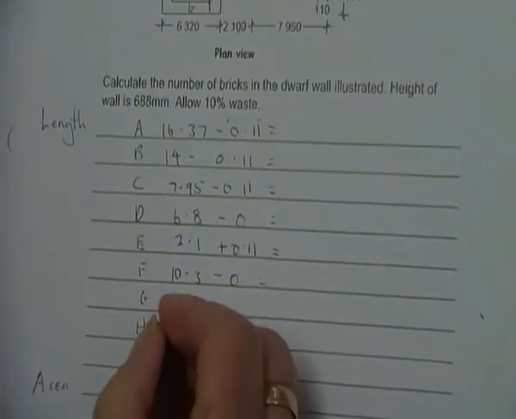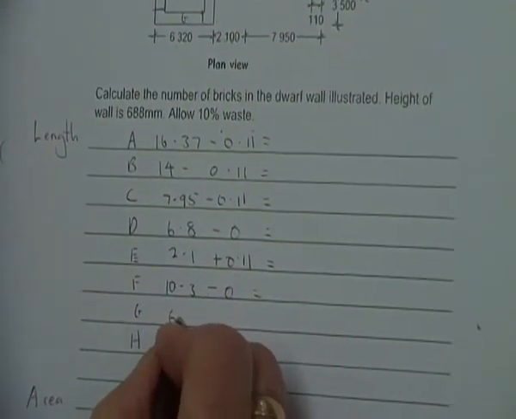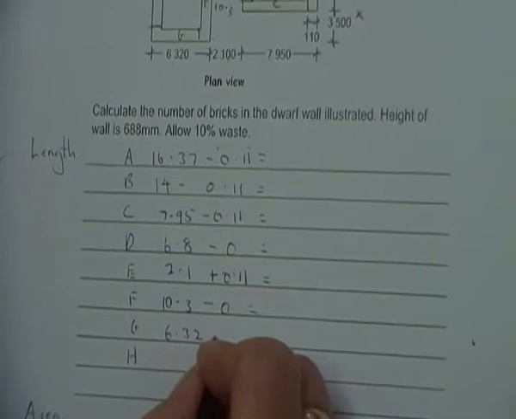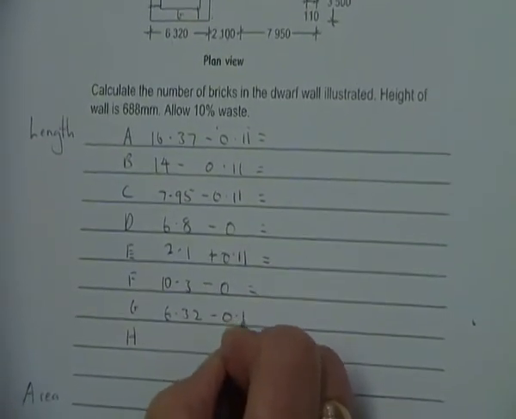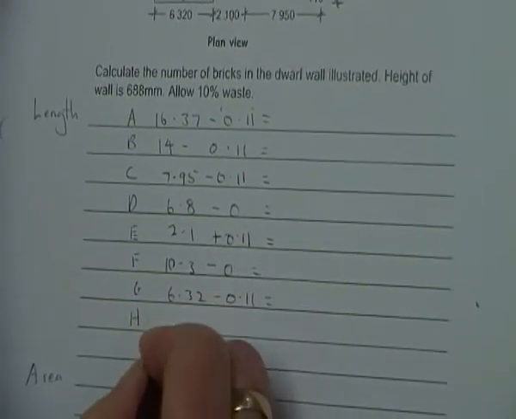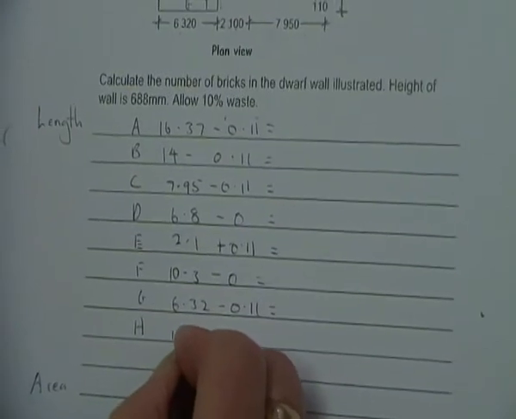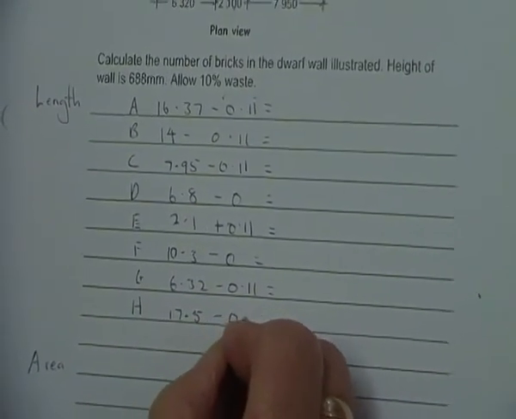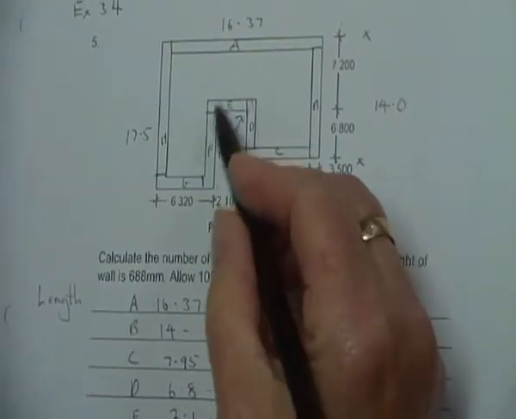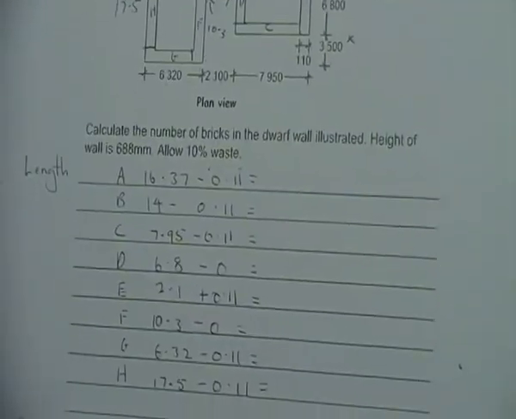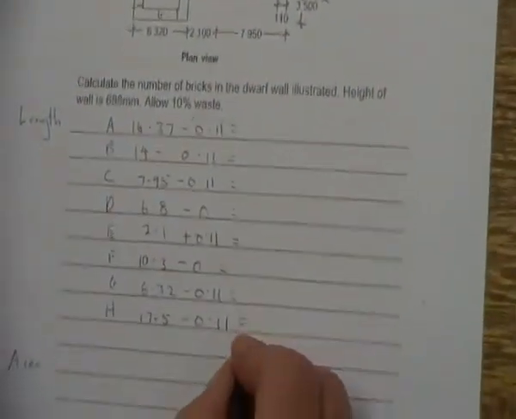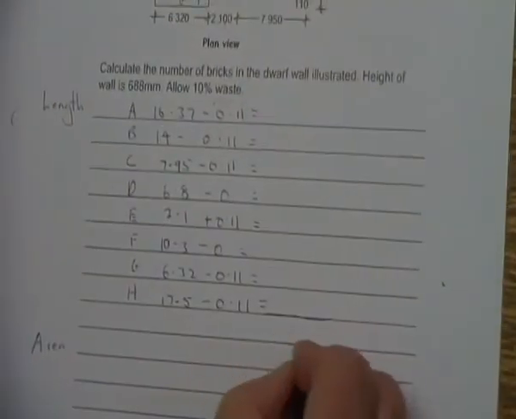Okay, so then we come to G, which is 6.32, so we are minusing as normal, and H is 17.5, and we are minusing it. So it's this part in here that we are concerned with for our figures. So we're going to calculate the length of the wall.